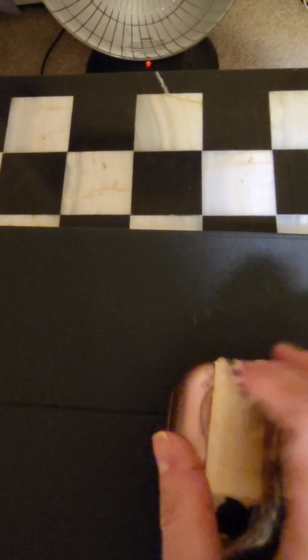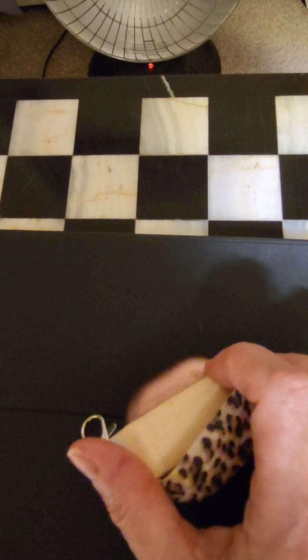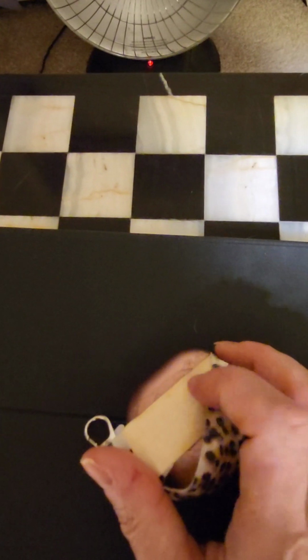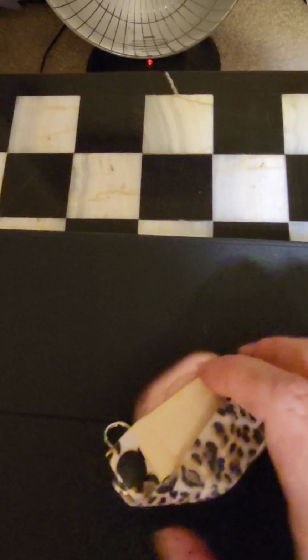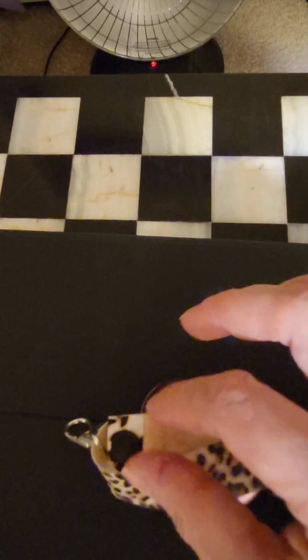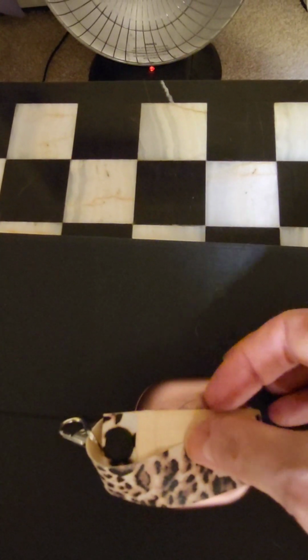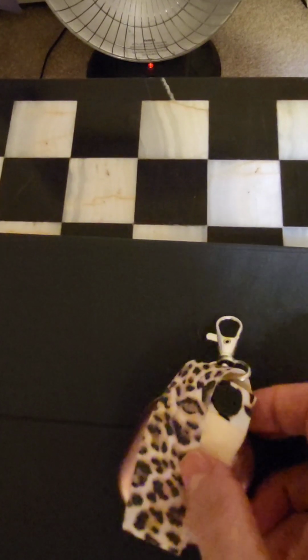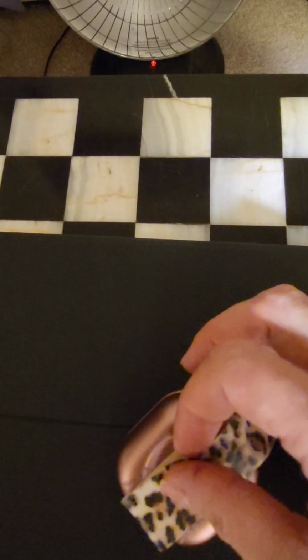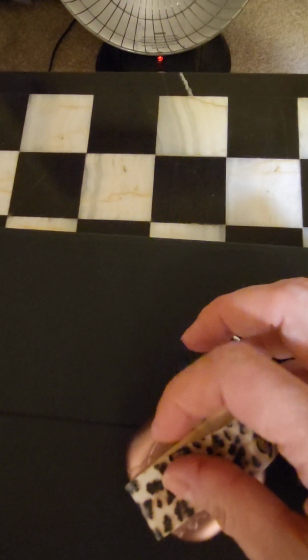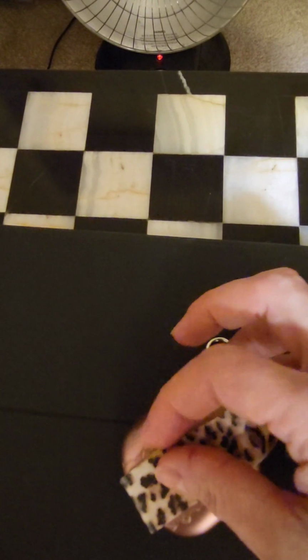So if you were gonna do this, what I would suggest is that you put some tape down and do your E6000 in the center between. Lay your ribbon down and hold it, and then put a piece of tape here and very carefully turn it without moving your ribbon, and put a piece of tape down.